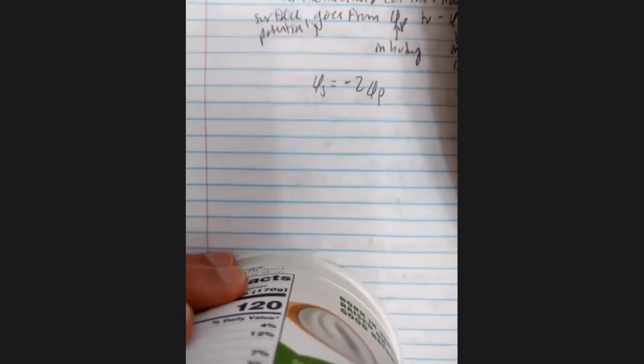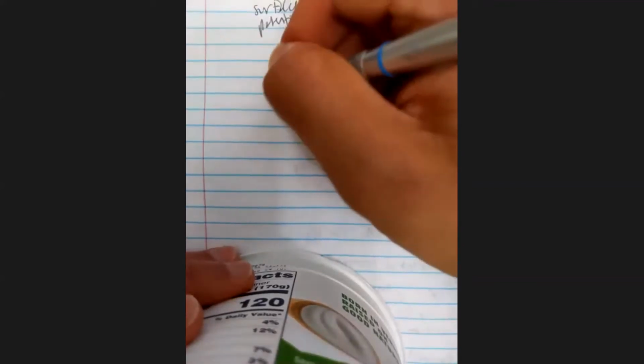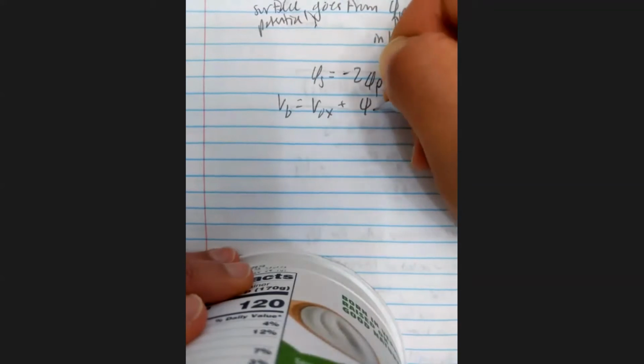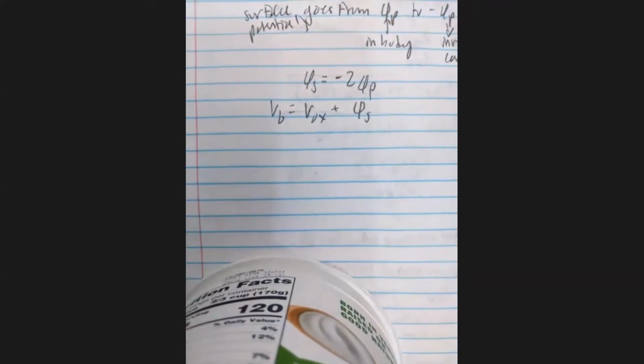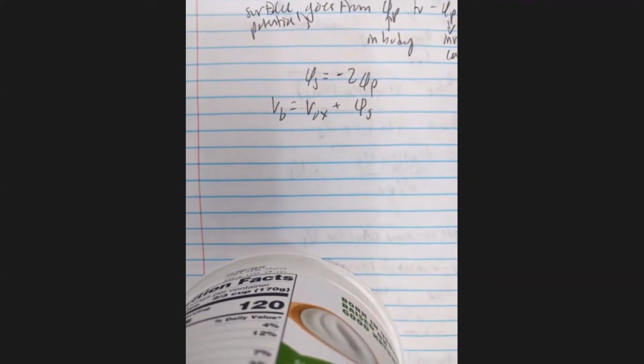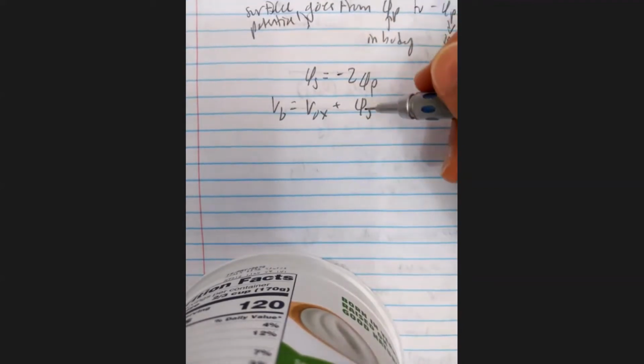And so we can say, using the work that we did in the last part, that Vg is equal to Vox plus psi s. I can't differentiate between Greek letters, so it's going to be phi s and psi s at the same time. So this is what we solved by a KVL in the last part.